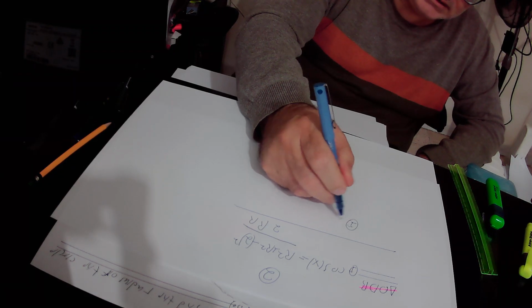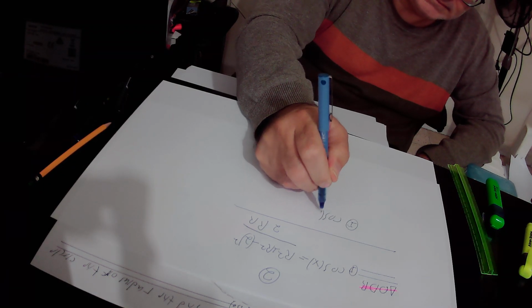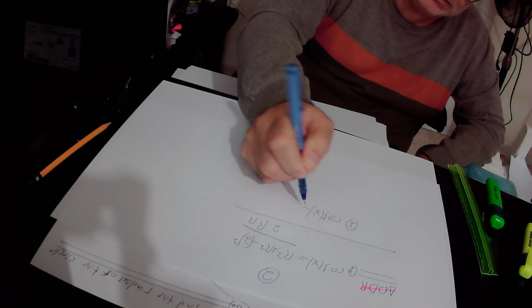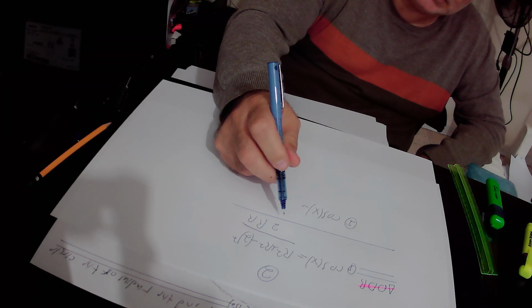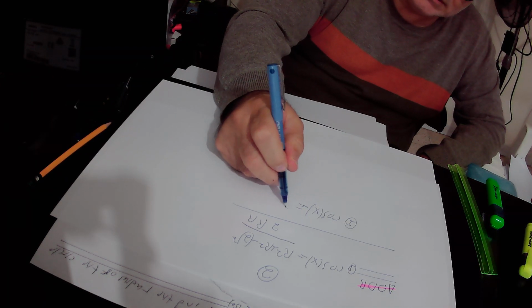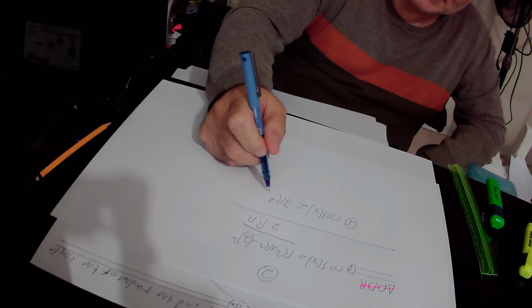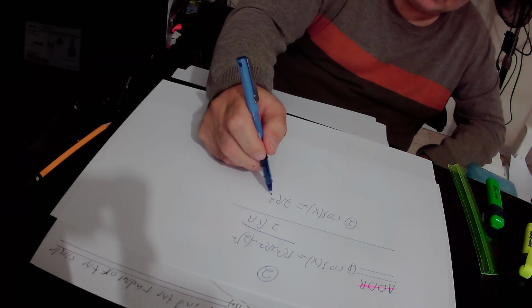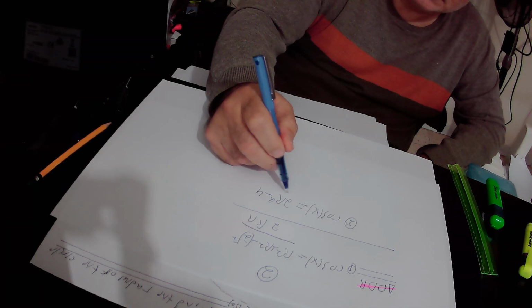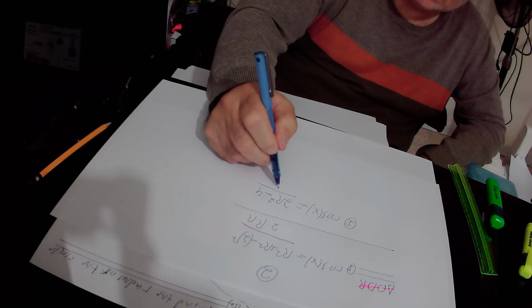So cosine x equals r squared plus r squared is 2r squared, minus 2 squared is 4, where 2r times r is 2r squared.